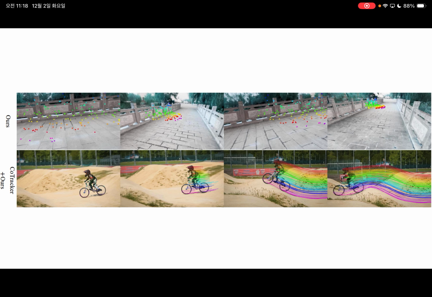And here also, this is the image matching result. A little bit hard to see, but all these points are consistently tracked in the 3D space. And using CoTracker, I think the dynamic point tracker, they visualize the point tracking result.